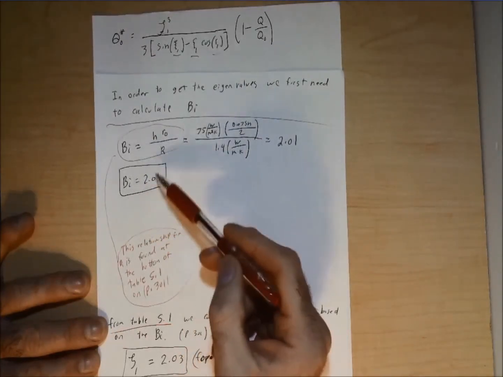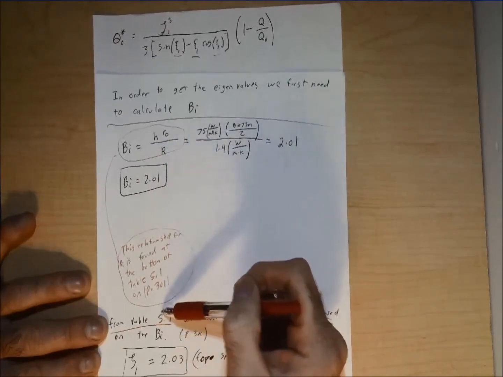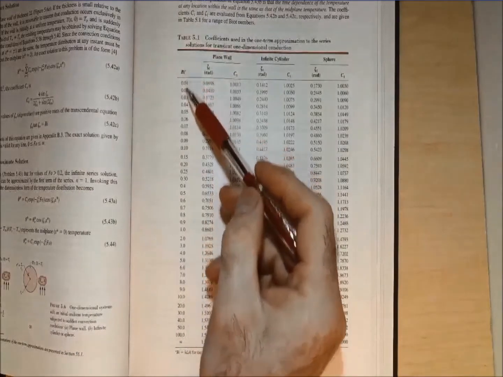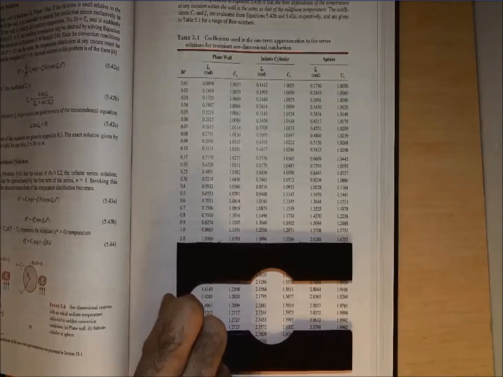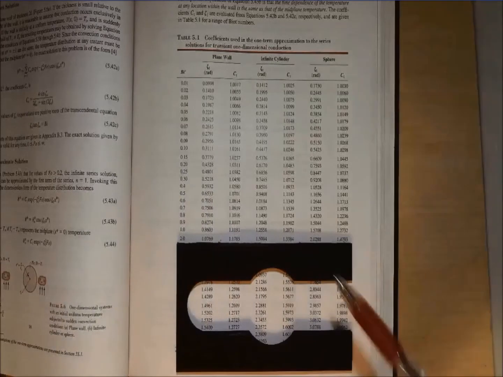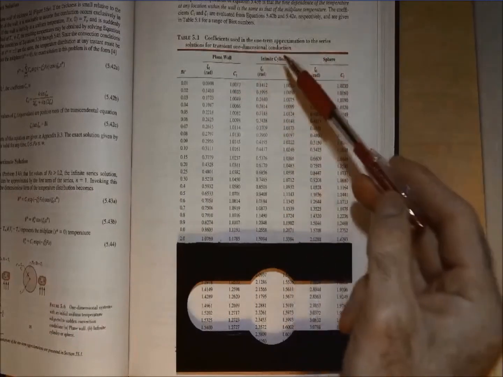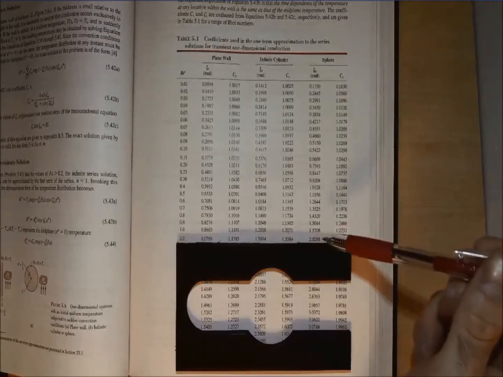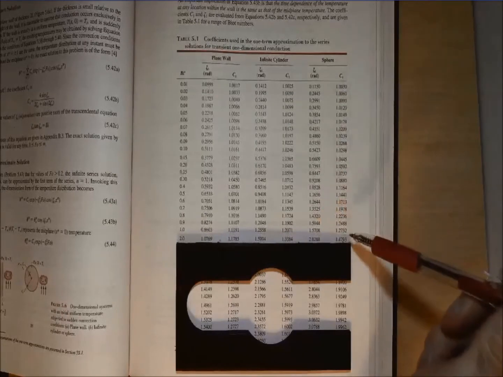So now what we need to do with this value is go back to this table 5.1 and look up our eigenvalues. So here is table 5.1 on page 301 of our textbook. And now we can see, okay, for our Bi numbers over here, we can go down until we see the value that we have here. We'll have to do a little bit of interpolation from that, but we can get, for plane wall, infinite cylinder, and sphere, all of our values. So we can then go over here to what we're looking for, sphere, and we can get our eigenvalue and our C value for both of these here.